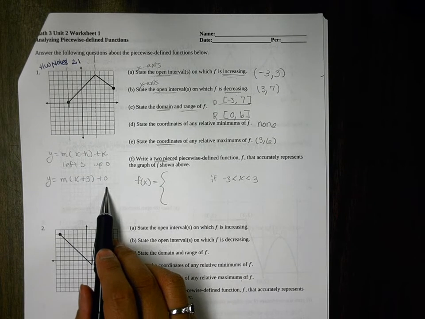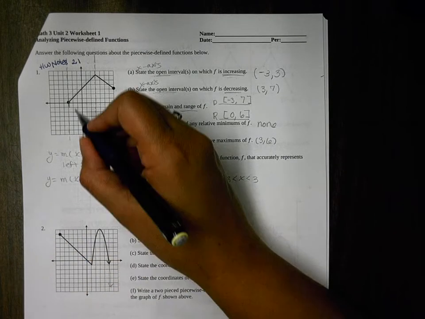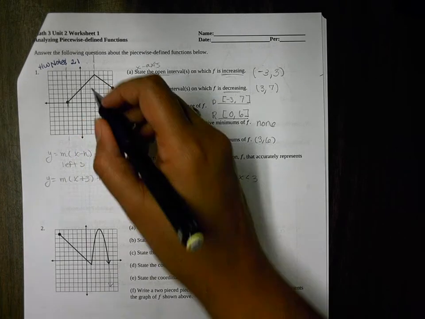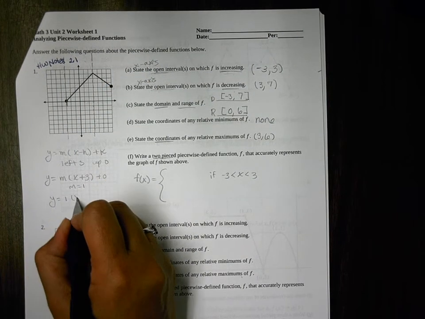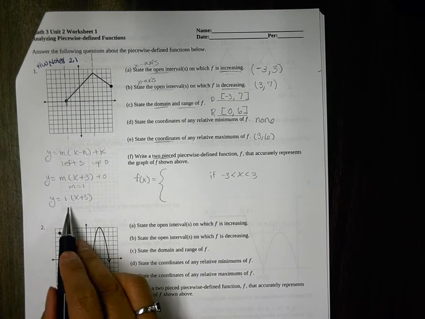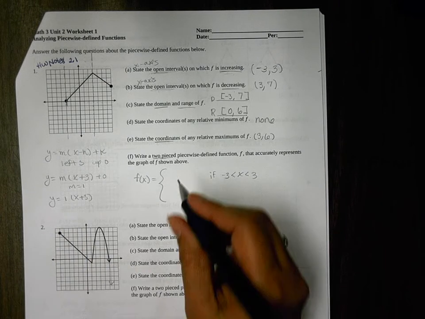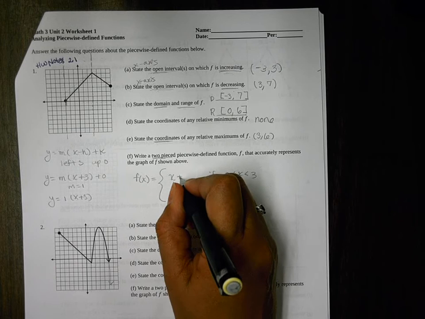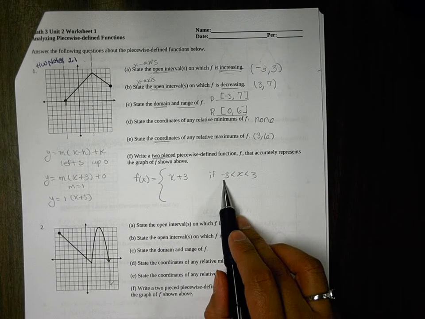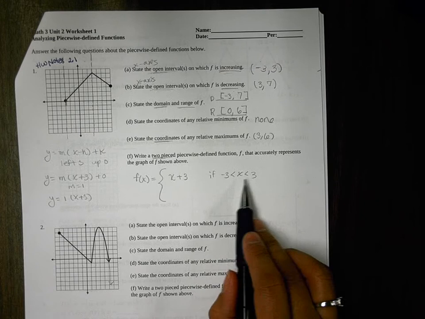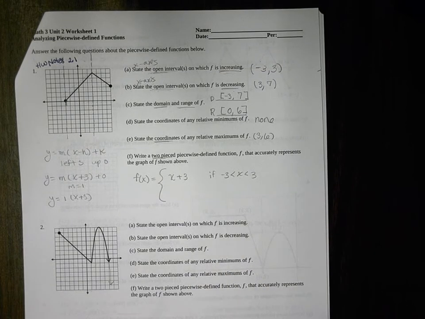M is your slope, up 1 over 1, so m equals 1, y equals 1(x plus 3). I don't even need the 1 there. You could write it, it's up to you. You could just write x plus 3, if negative 3 is less than x and x is less than 3. We'll talk about brackets, about equal bars in just a little bit.